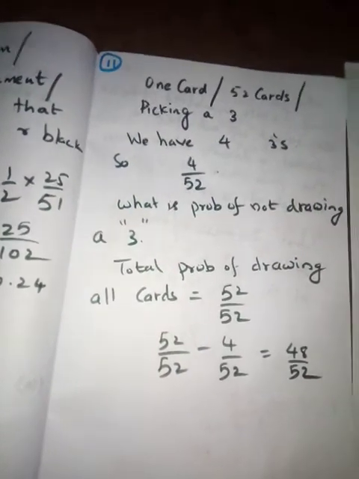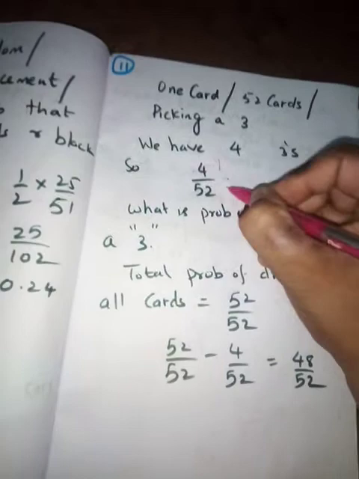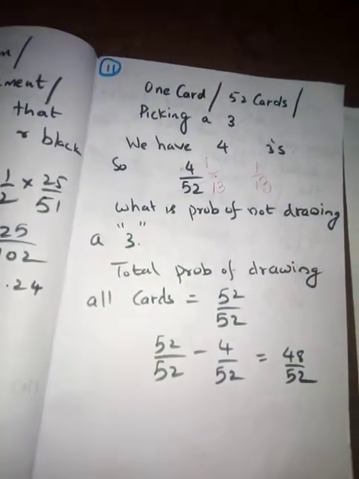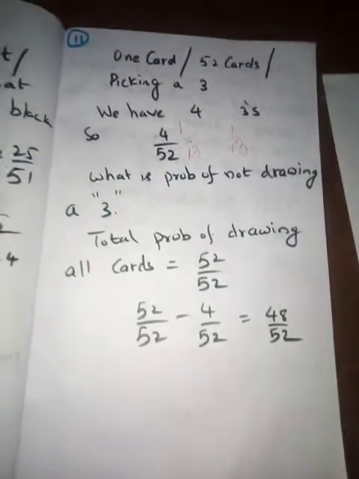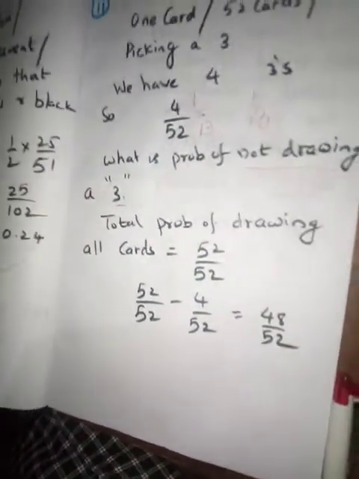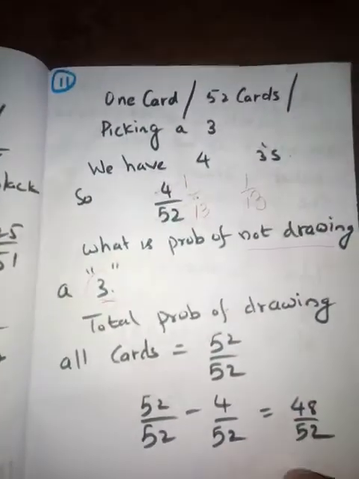4 by 52 is 1 by 13. Now in the same case we have one more question: what is the probability of not drawing a 3? We should not have a 3.